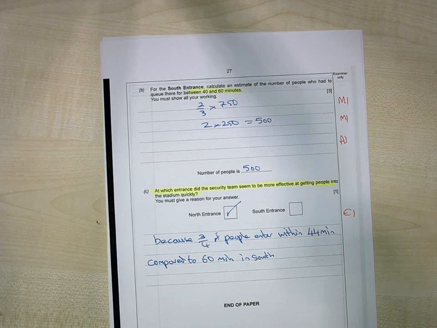Okay, so that was intermediate paper 1. We'll do another paper 1 tomorrow, and that'll be the last one before your actual exam. Well done, folks.